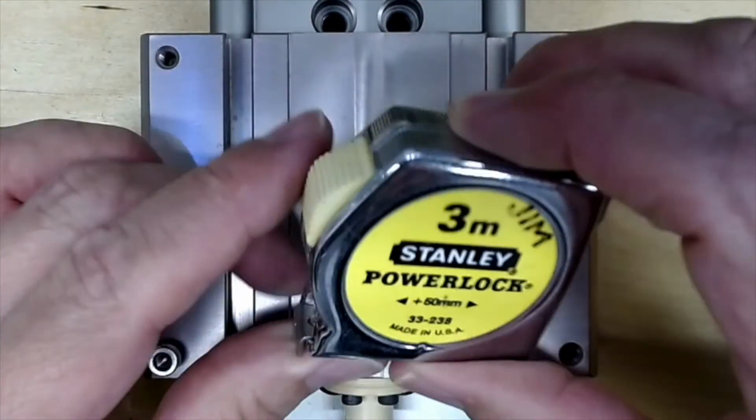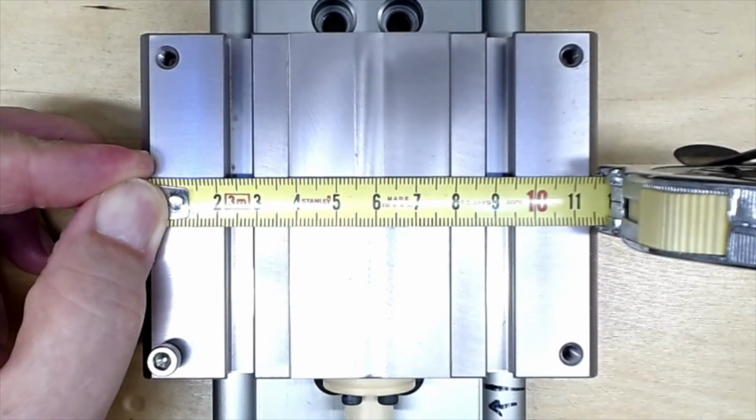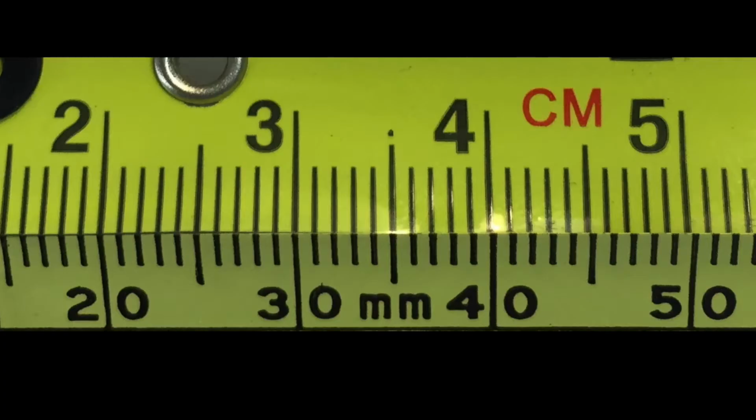So here's a metric tape measure. The units on this tape measure are centimeters, and they're also divided into tenths, which in this case each tenth is a millimeter.